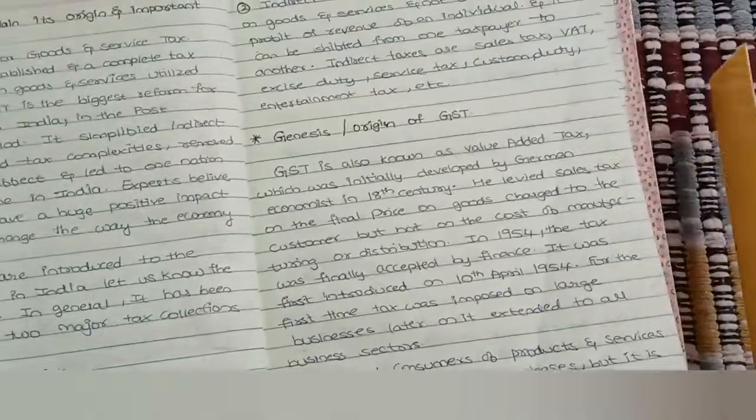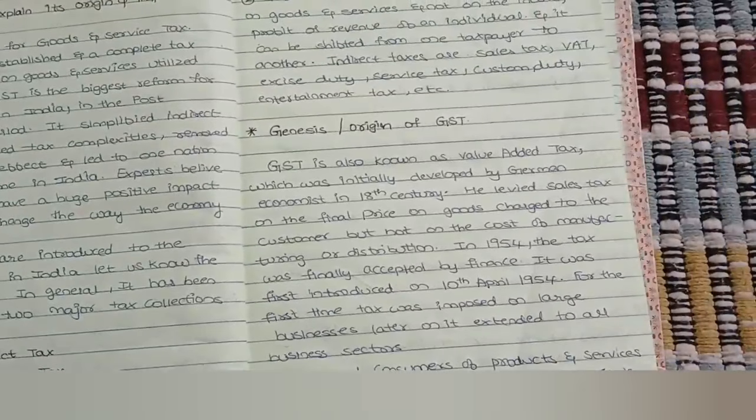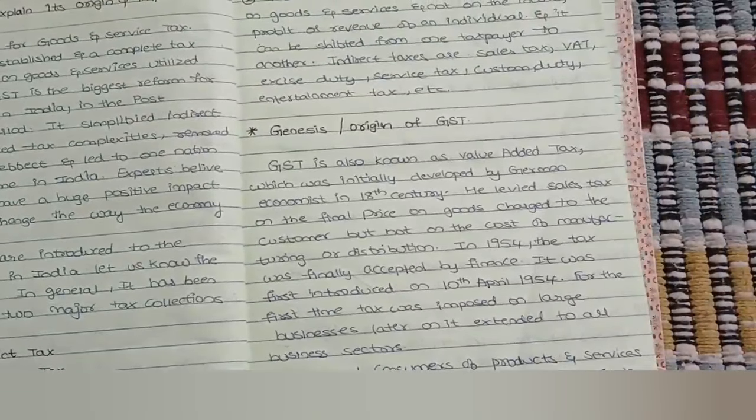What is indirect tax? Indirect tax is a government-led tax. For example, when we buy a biscuit packet from a shop, you pay the GST amount, including the tax amount, to the shopkeeper but not directly to the government. So that type of thing we call an indirect tax. In indirect tax you have value added tax, service tax, octroi tax, excise duty, etc.